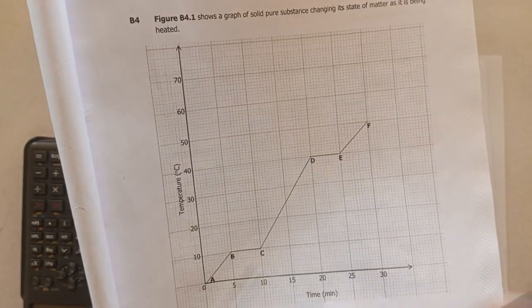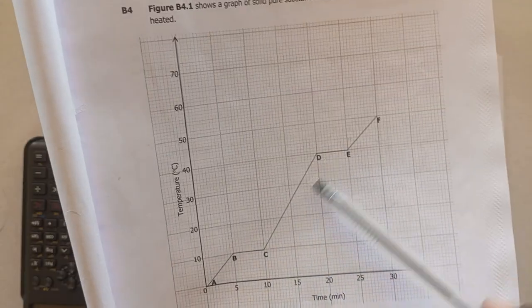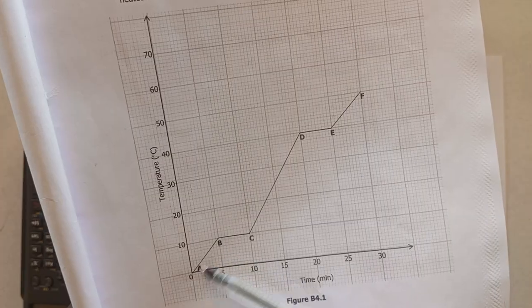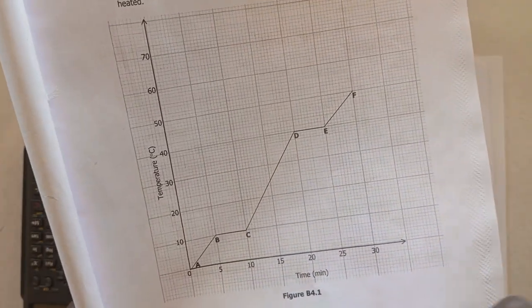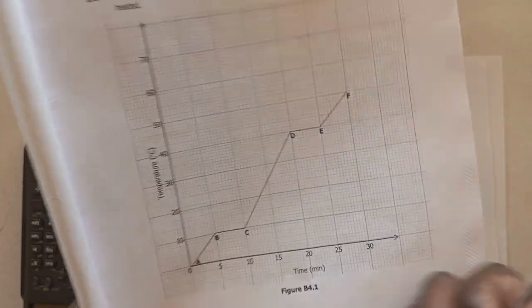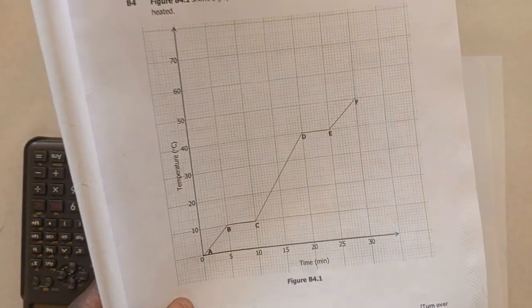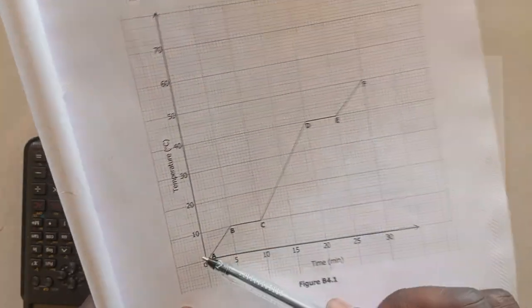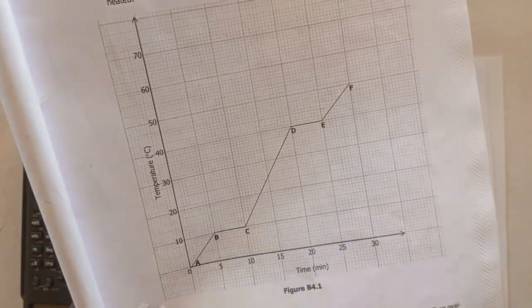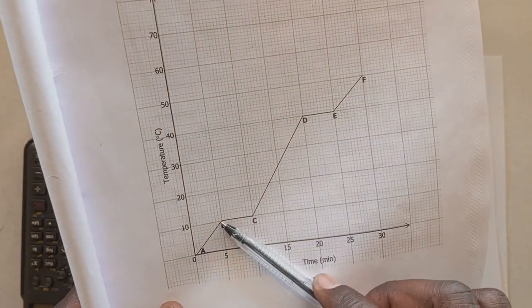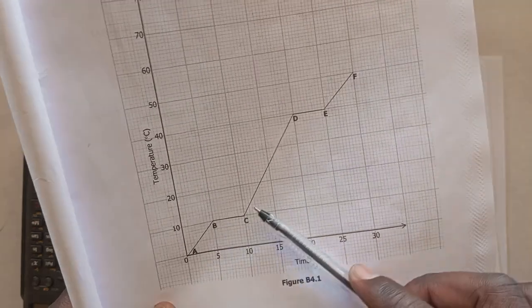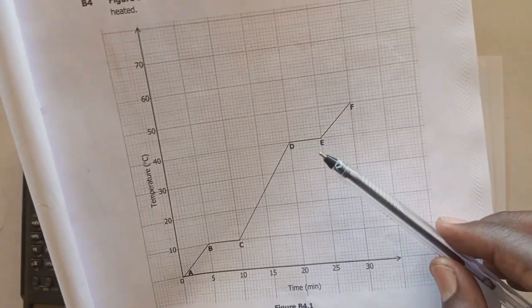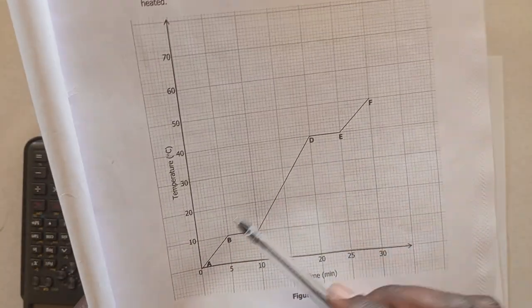Now look at this. Whenever you have such a question, the slanting curves mean the definite states of matter. That is solid, liquid, and gas. So do we have all the three of them? We have 1, 2, 3. These three are the three definite states of matter. What do we mean? A to B is solid, C to D is liquid, E to F is gas. Those are the secrets that you need to know.